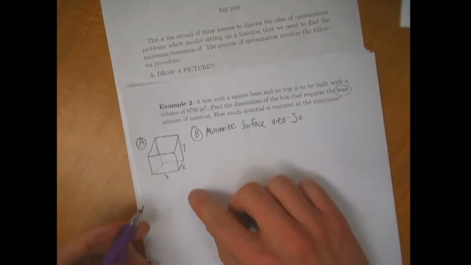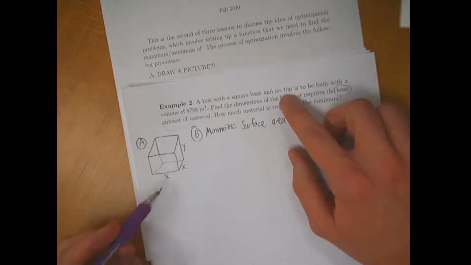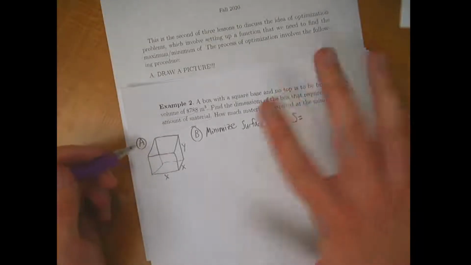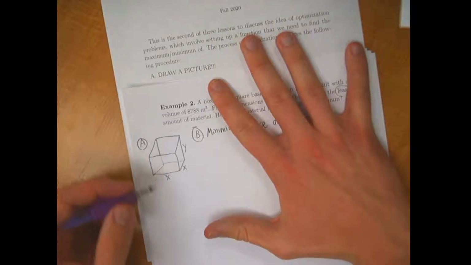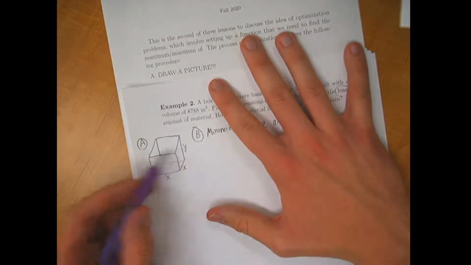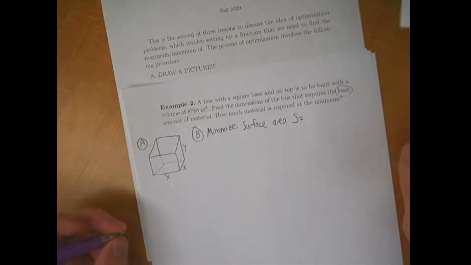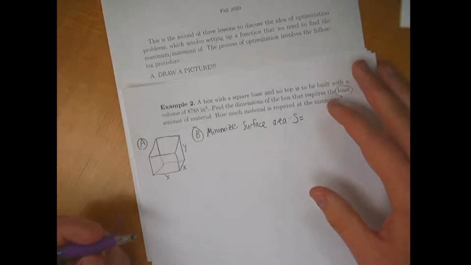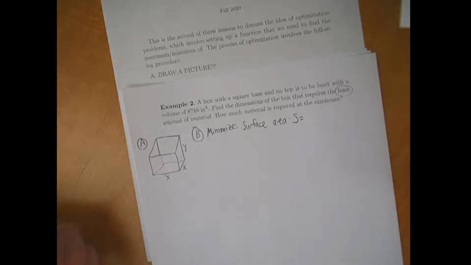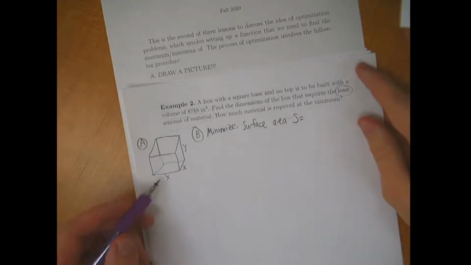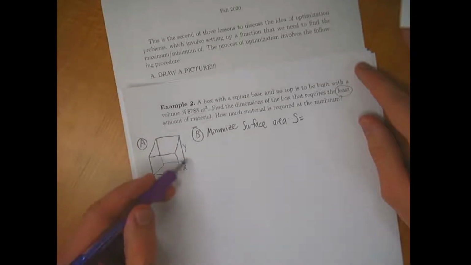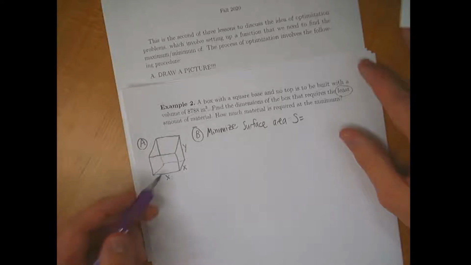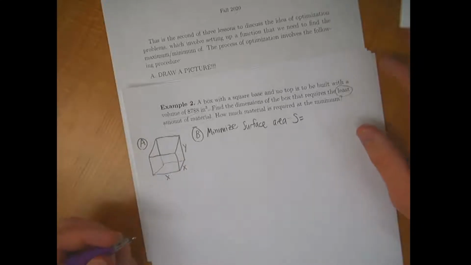The fact that we have no top means we only have 5 faces we need to consider, right? We have the square base and then each of the 4 sides. So if you want to find the surface area, just focus on each individual face, find its area, and then add them all up, right? So let's focus on the square base first. The fact that we have a square here at the bottom means its area is going to end up being what?